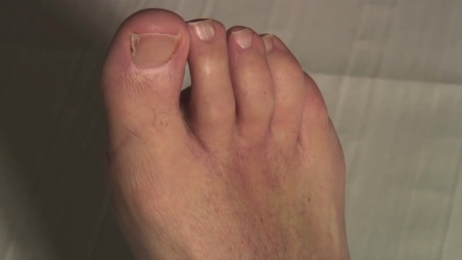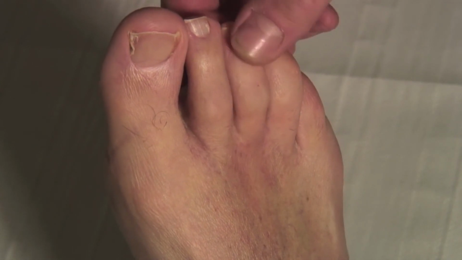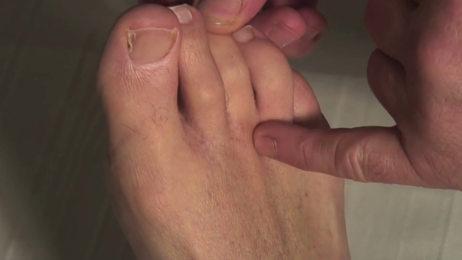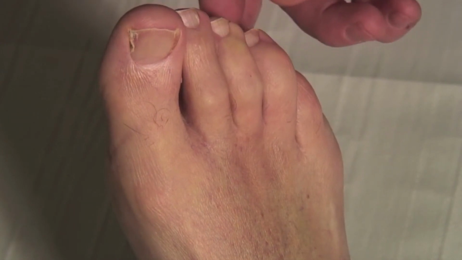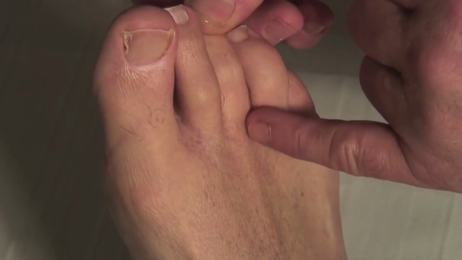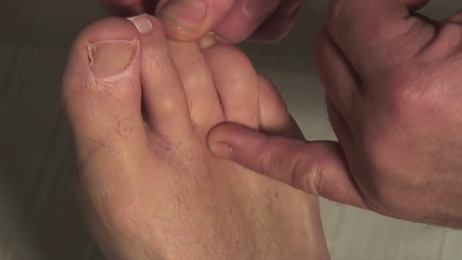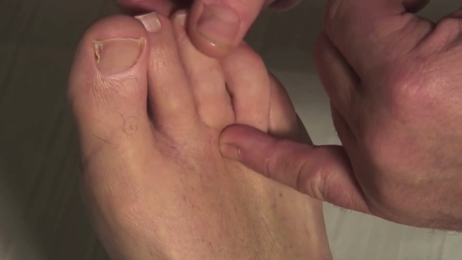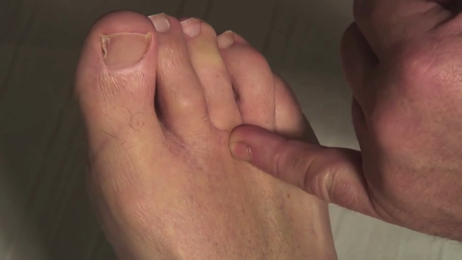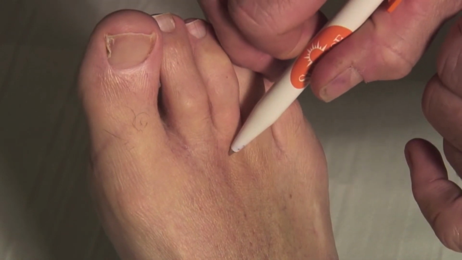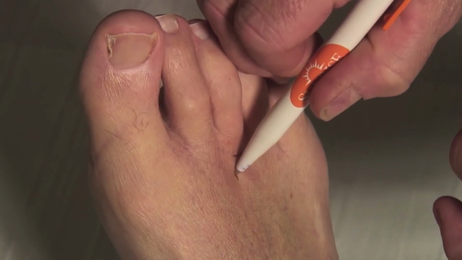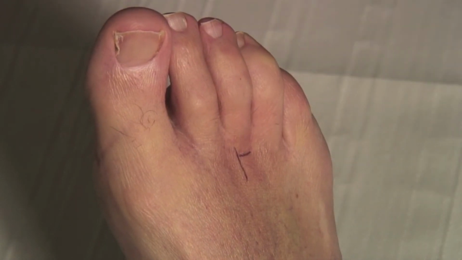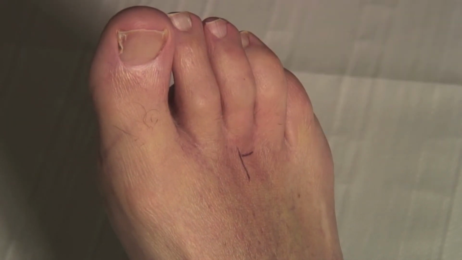I'm now going to show you how to inject an MTP joint, in this instance the MTP joint of the third toe. Here's the third toe, and the MTP joint is just down there somewhere, always slightly further proximal than you think, so you can get a feel for the joint by wiggling the toe, and that gives you the joint margin just at the end of my finger. I'll mark just alongside the extensor tendon. So I'm going to inject along the side of it so I don't go through the tendon and make it uncomfortable or damage the tendon.